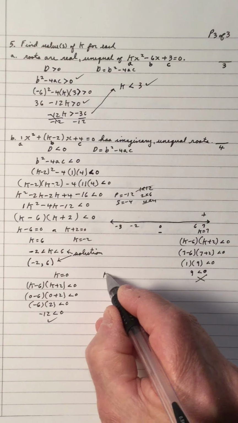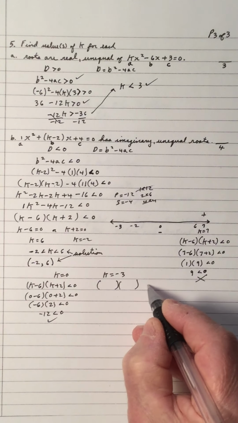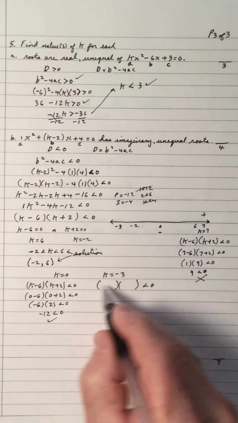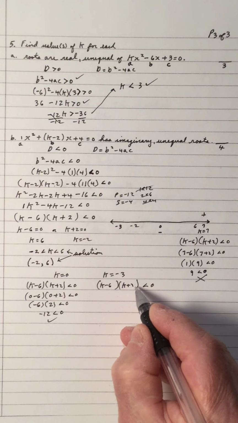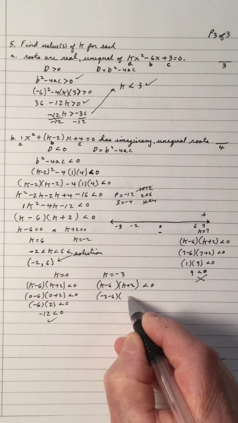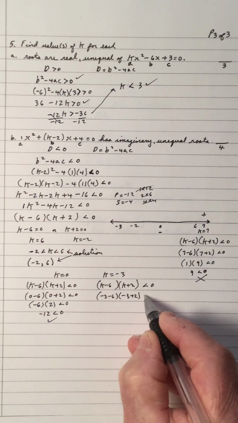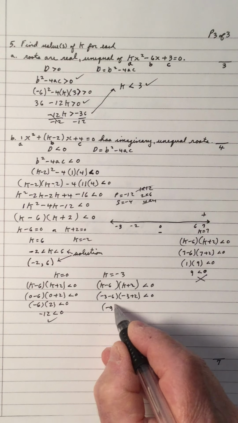Well, if this is a positive and that's a negative, what's this going to be? So now I'm going to use k is negative 3. In your head, if you wanted to, if you put a negative 3, that's what I do. I work it out in my head, and then I just write the answer down. But I'm showing you all the steps here. Negative 3 goes into place of k, gives me a negative 9.